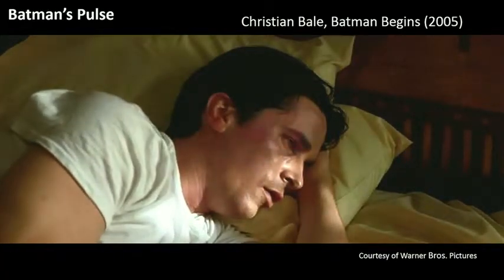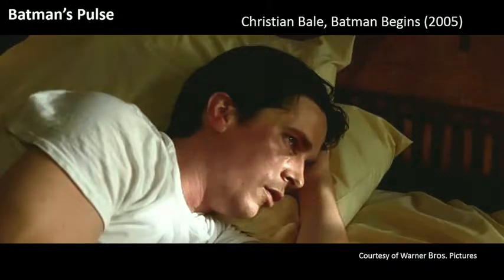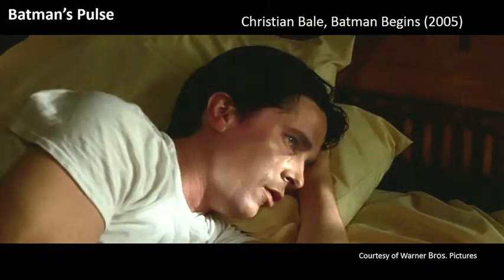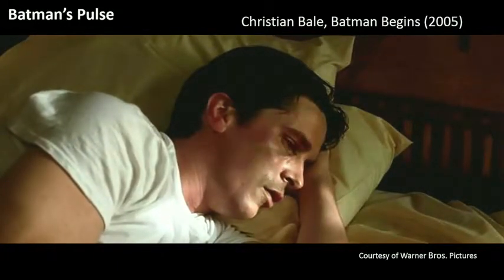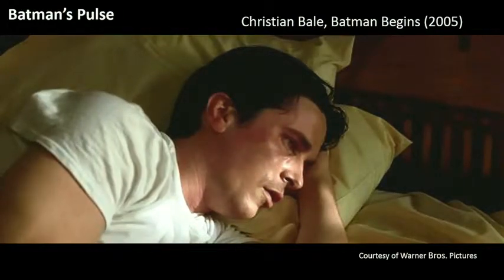So I just took a short clip from Batman Begins here, just to show Christian Bale's pulse. And presumably he's wearing makeup. The lighting here is kind of challenging, but still, just from the video, we're able to extract his pulse and show it quite well. So how do we do all that?